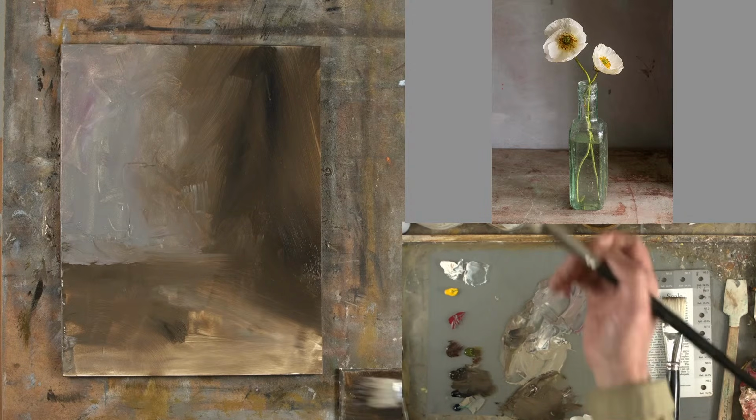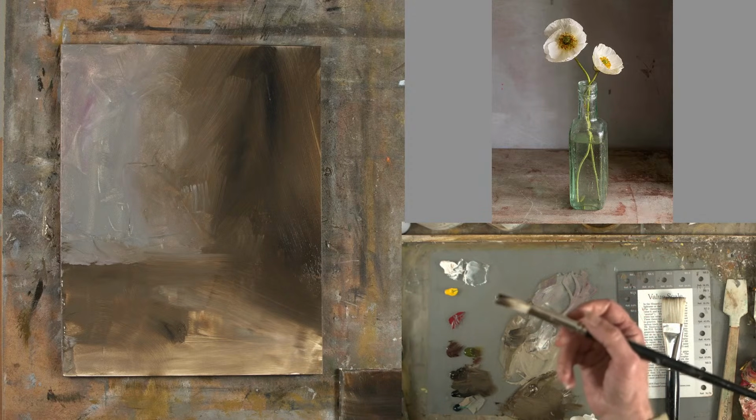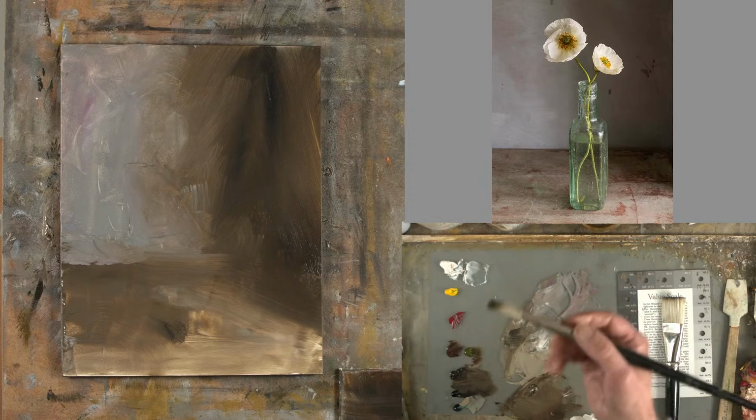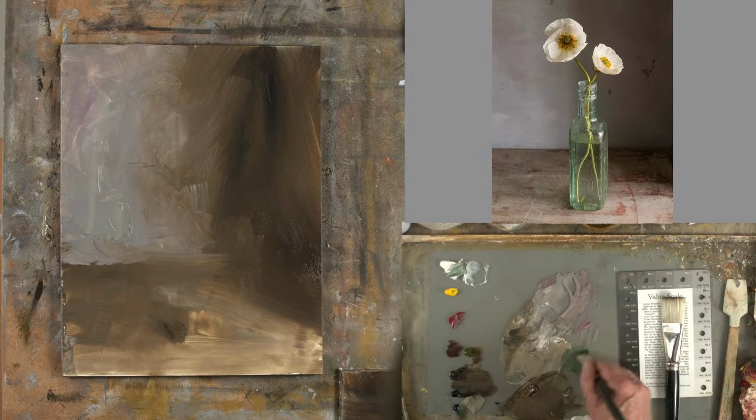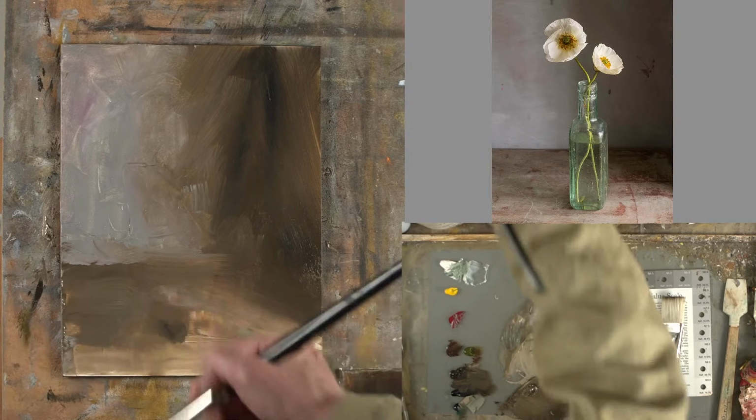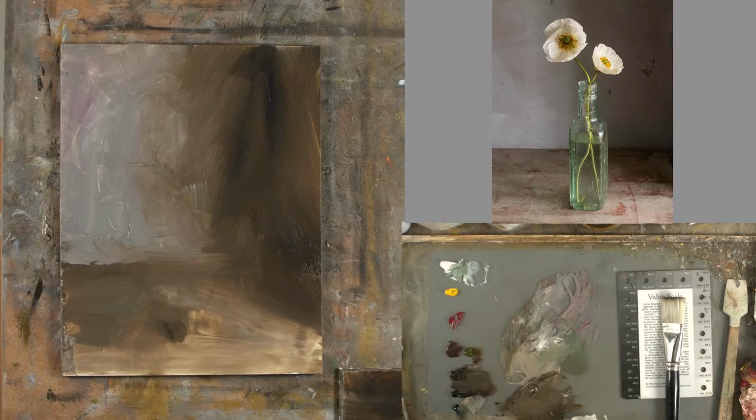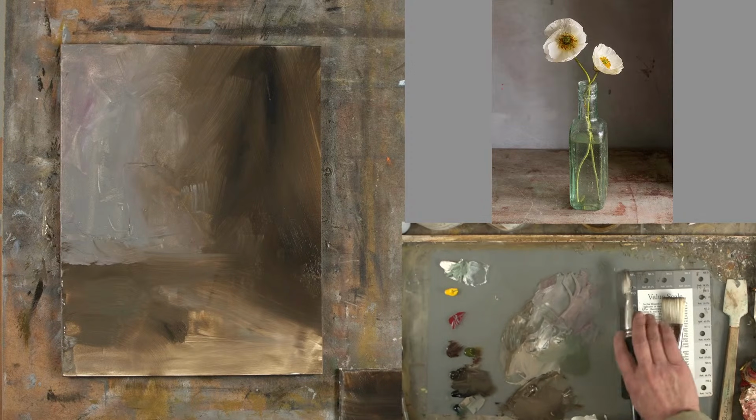There's actually a subtle kind of greenish light in here. I'm going to mix in, I don't want it to actually go green. I guess I could push it a little bit more. So black and phthalo mix with the colour that I used back there, just for a kind of a suggestion of that.